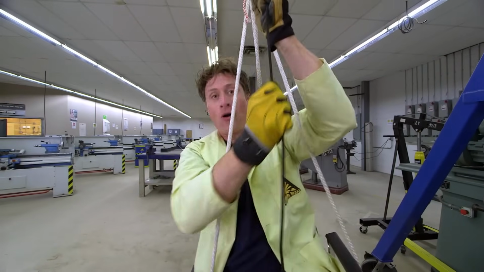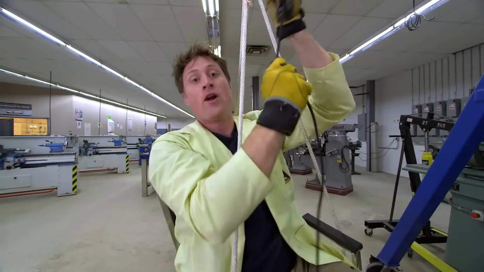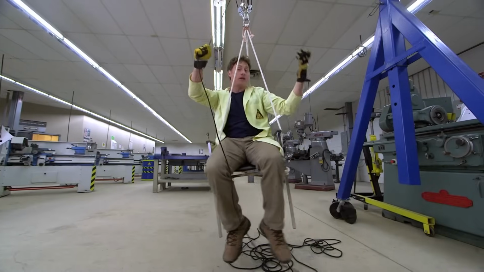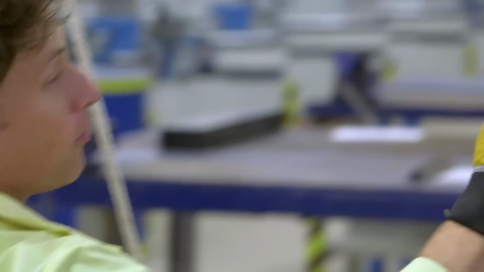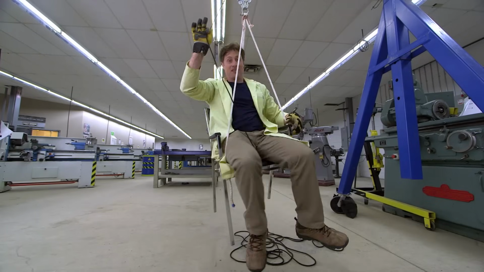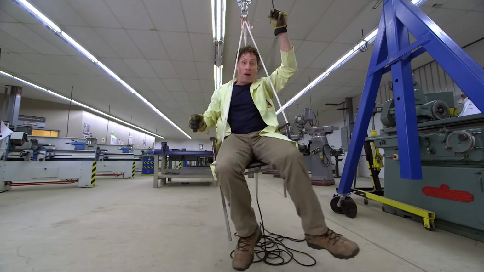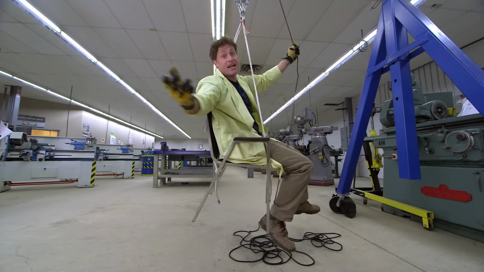Look at that! I'm totally lifting myself into the air with the power of pulleys. And I don't need to use 2 hands. In fact, I only need to use 1 finger to hold myself up. And my thumb, obviously, to hold the rope. That is the power of pulleys. I can almost make myself fly.